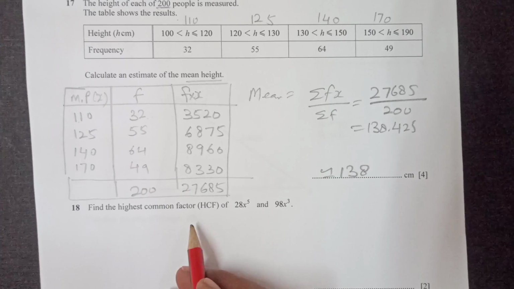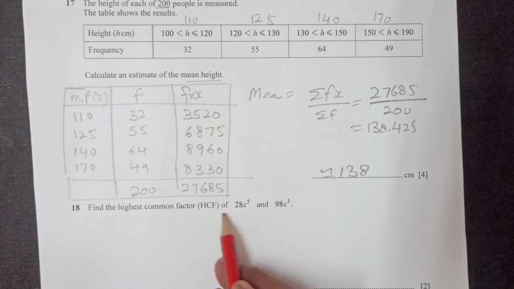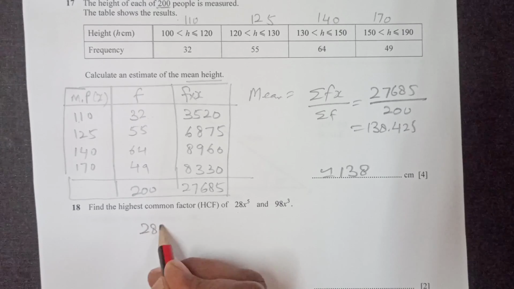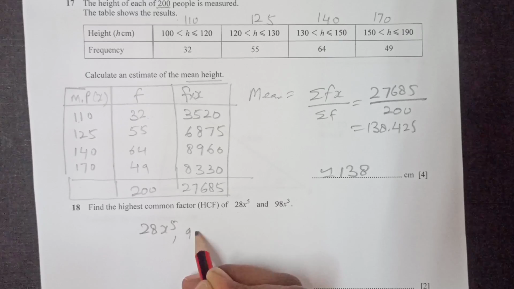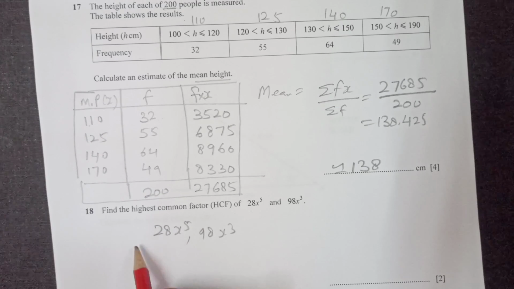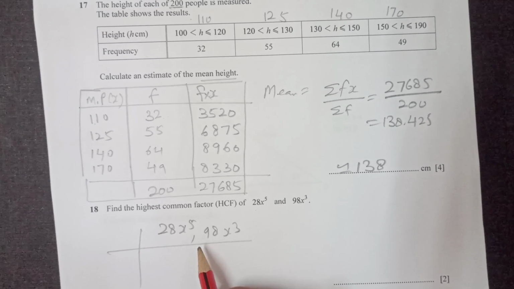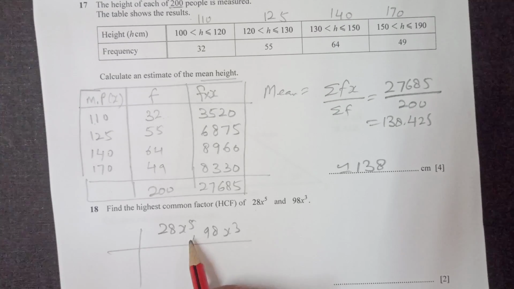Now find the highest common factor of 28x^5 and 98x^3. Now we will see what is common here. First of all, we can divide it simply by which number? 2.